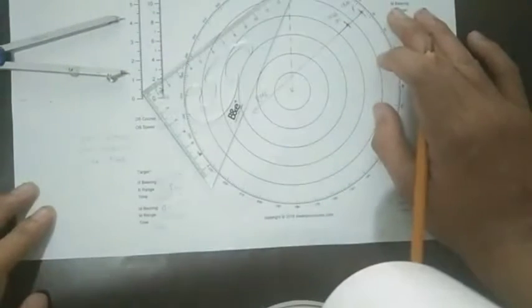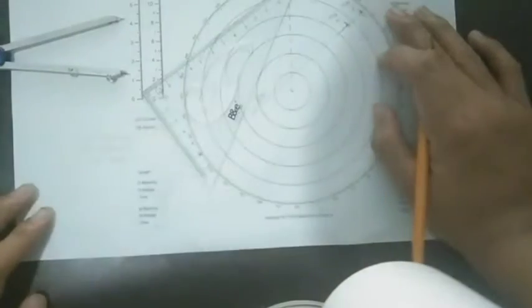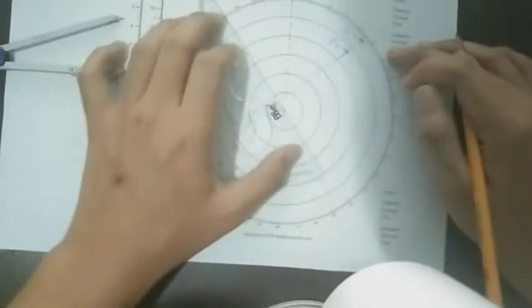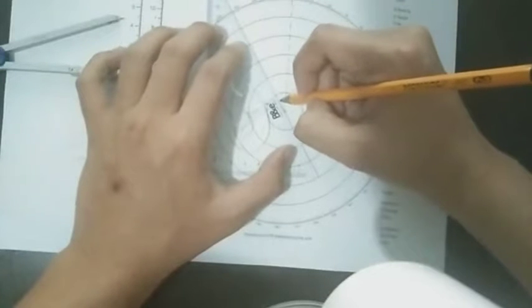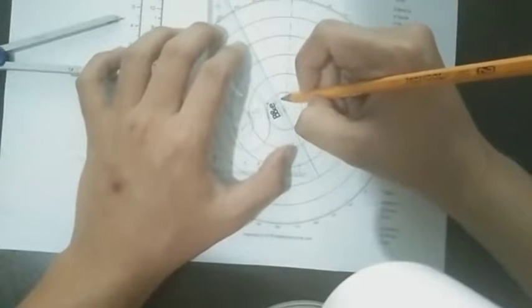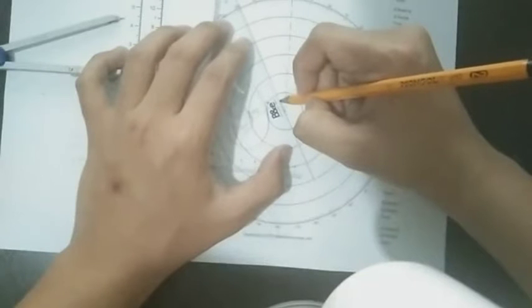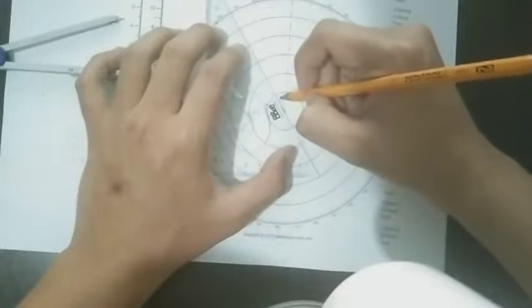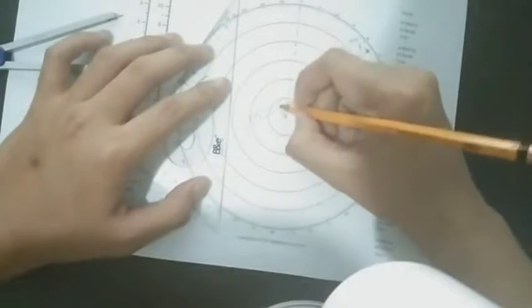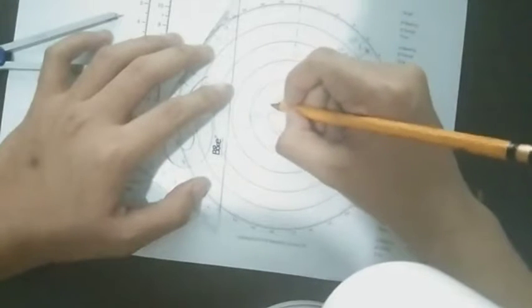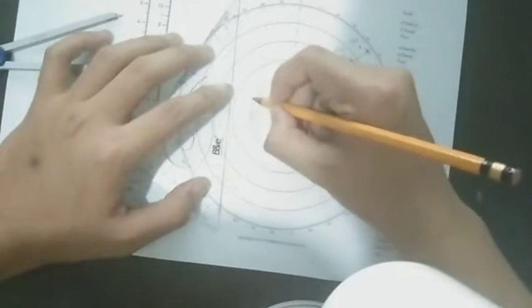To find our CPA, we're going to go to the 90 degrees angle to the closest point of approach. So that's the CPA.